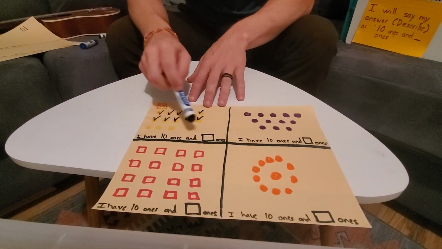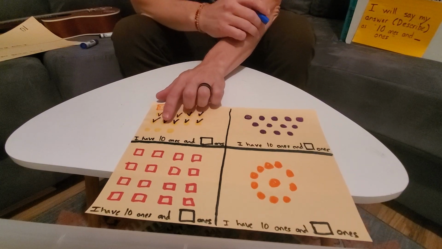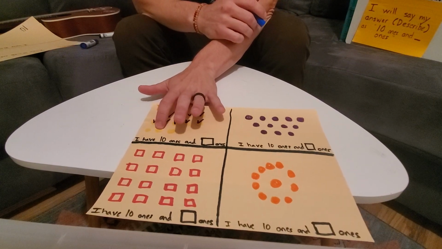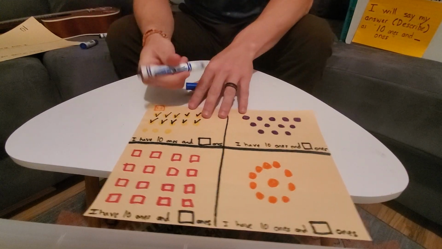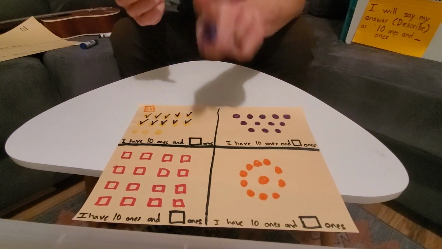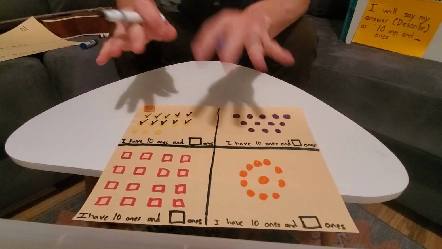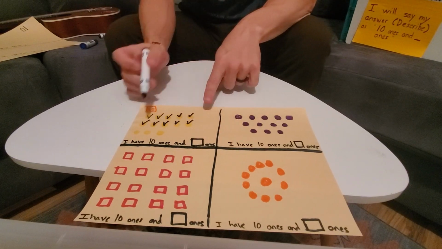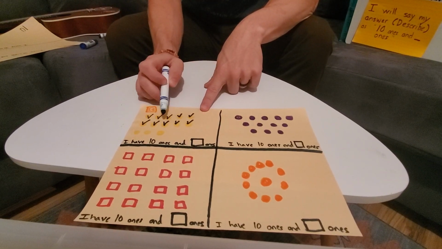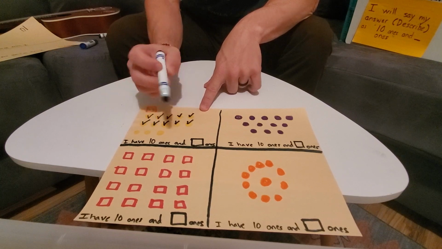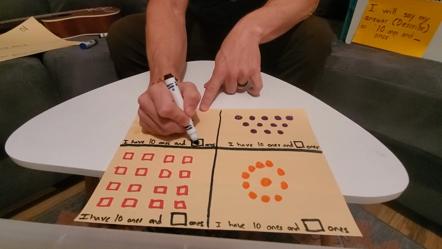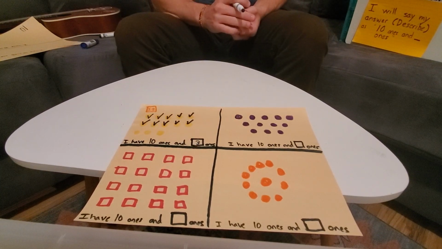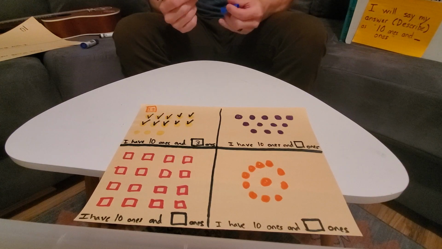So I have 10 ones, and how many were left? 1, 2, 3. So what we'll write in our box right here, or what you will use your drawing tool or the typing tool to do on your Seesaw activity, is fill in this little box to say I have 10 ones and 1, 2, 3. So you'll put a 3 in your box. All right, let's move over to the next one.